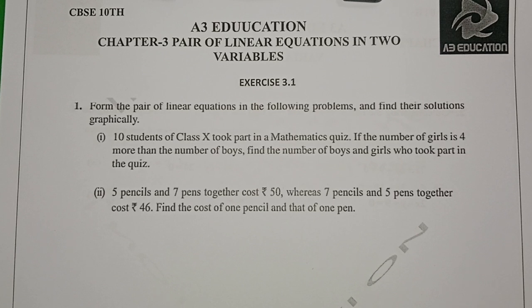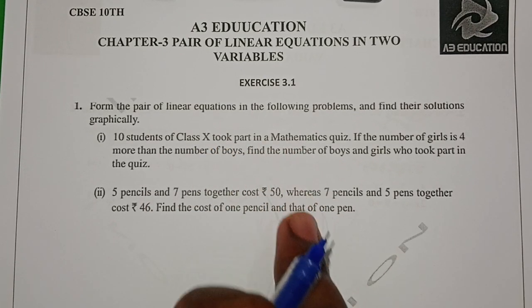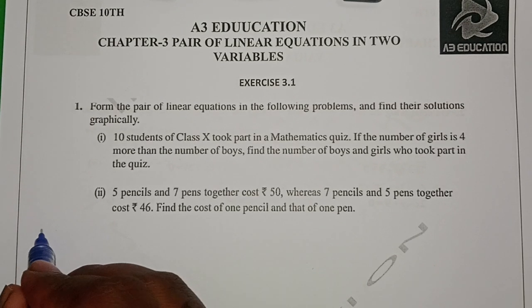Exercise 3.1, first sum. Form a pair of linear equations from the following word problem. This is the word problem given in the question. Here we need to find the solution using which technique? Graphical technique. Okay, it is a very easy technique. So let us start with the first subdivision.